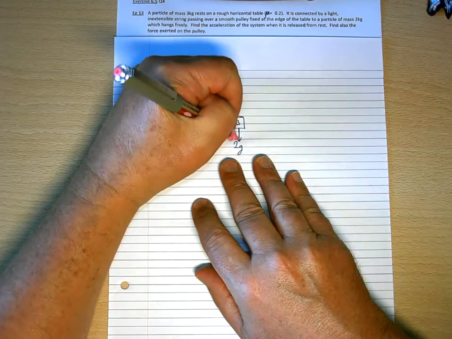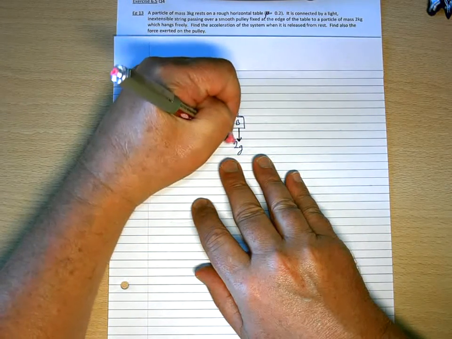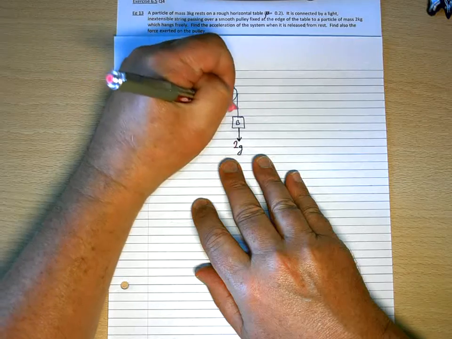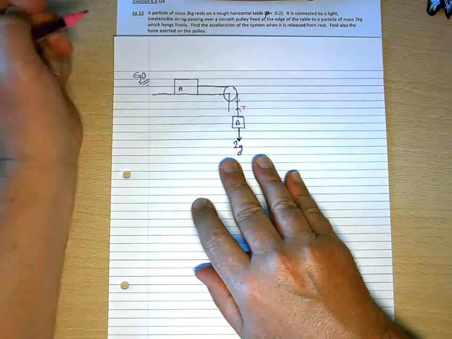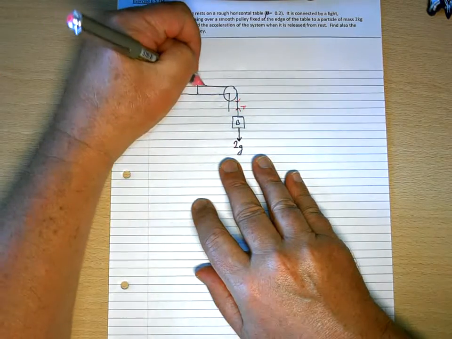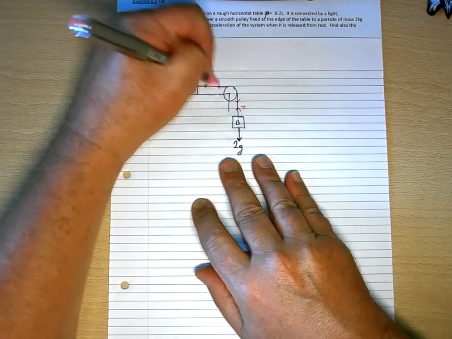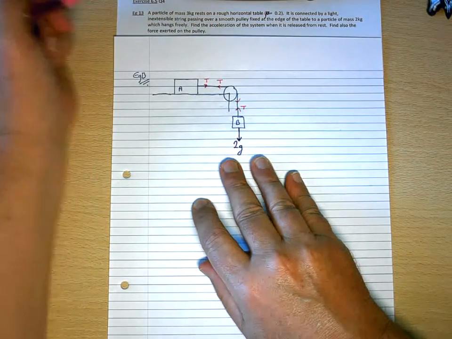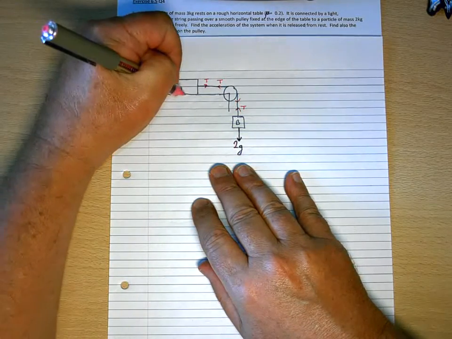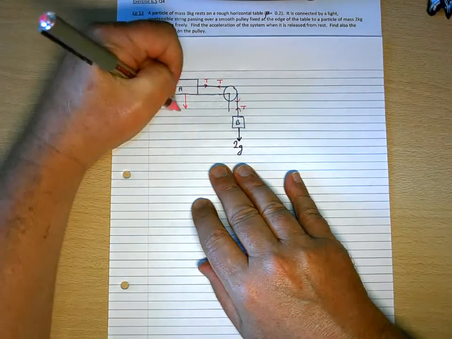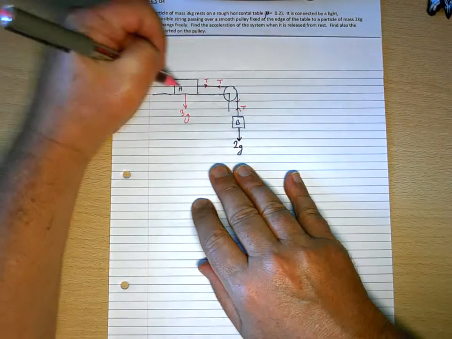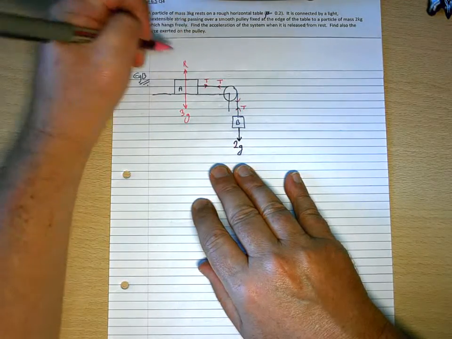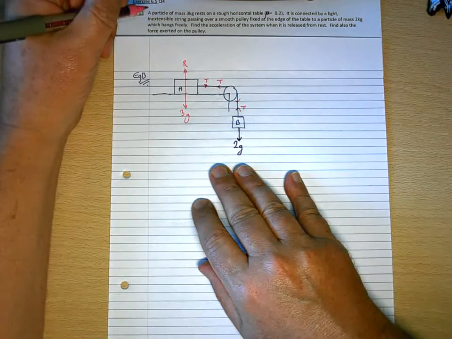Oops, keep forgetting to change colour for my forces. There'll be equal and opposite tensions there. This would be 3G. It would have a reaction force, and it's rough.